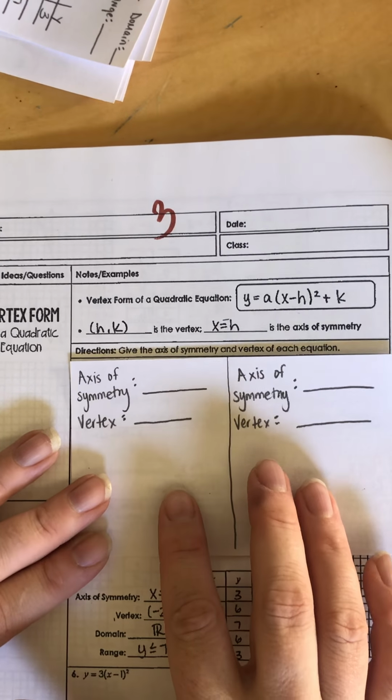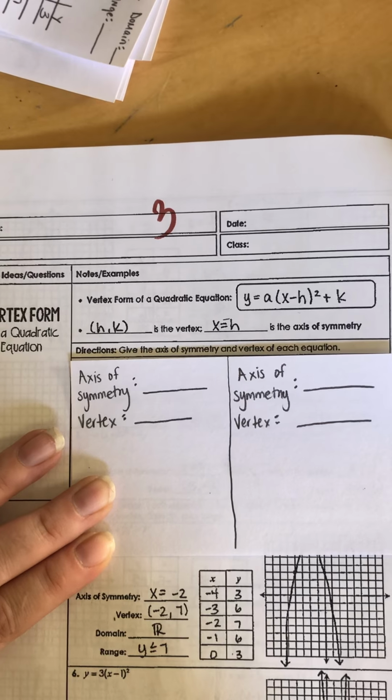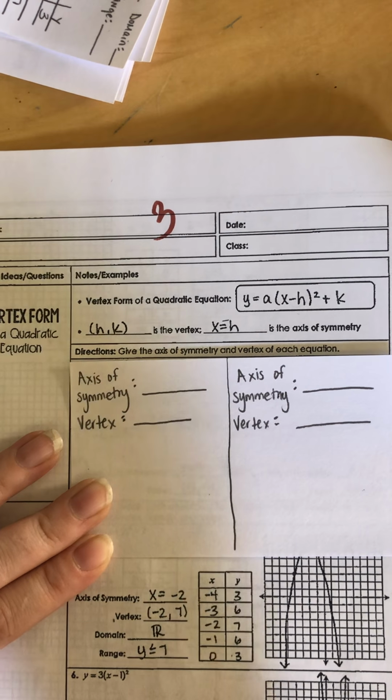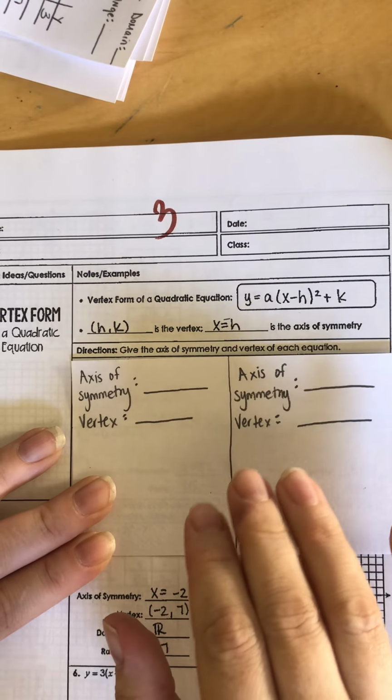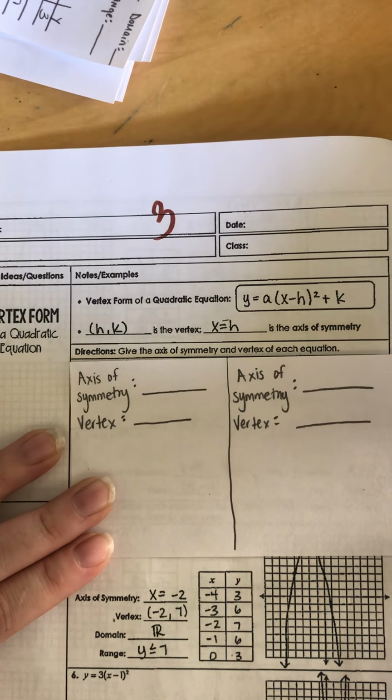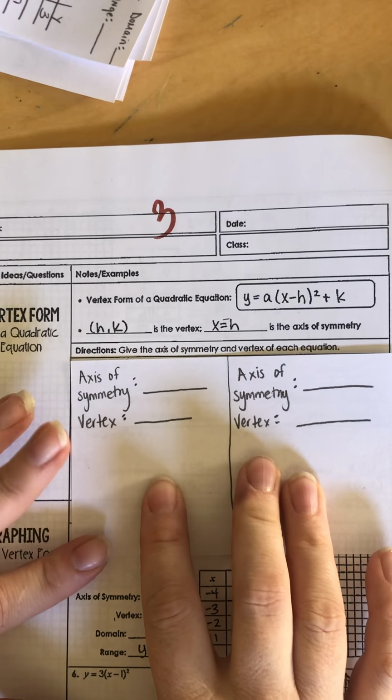All right. I'm going to split 8.3 into 2 videos because we're going to do transformations in the next one, so I'm going to split it up. I know you haven't had transformations yet.